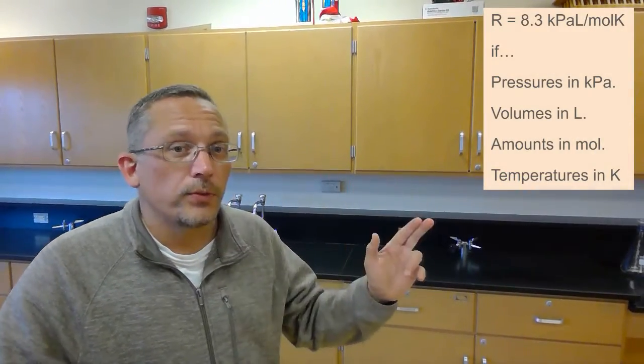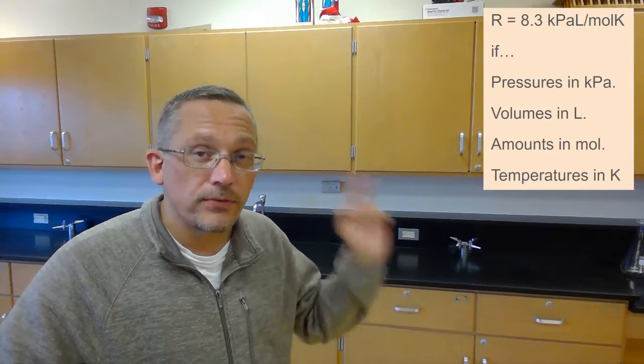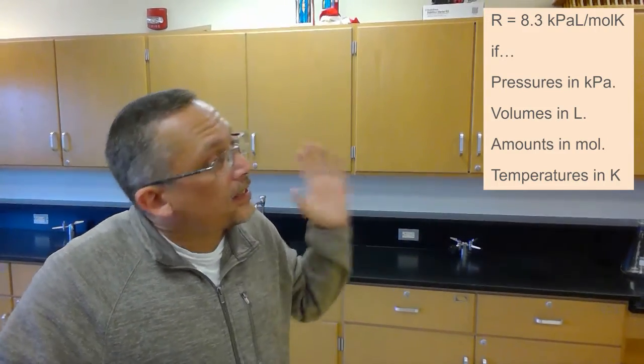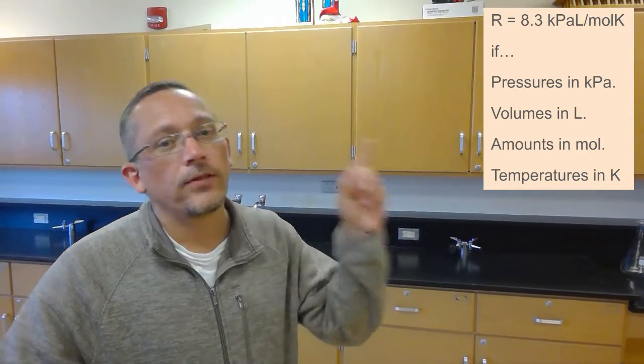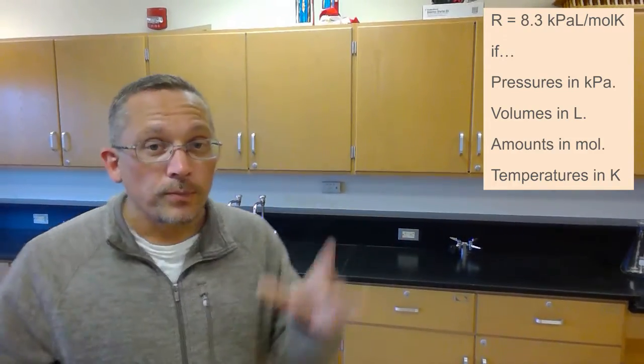Rather than learning what R is for any particular combination of units, I've made a decision for the class that we're going to use these specific units to measure our different variables in the gas laws. And if we use these specific units, then R will be 8.3. So as long as our pressure is in kilopascals, our volume is in liters, our amount is in moles, and our temperature is in kelvins, R is 8.3.